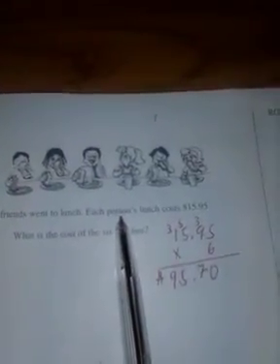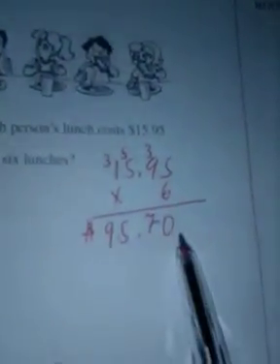Number 8. 6 friends went to lunch. Each person's lunch costs $15.95. What is the total cost of the 6 lunches? So it'll be $15.95 times 6, and I came up with $95.70.